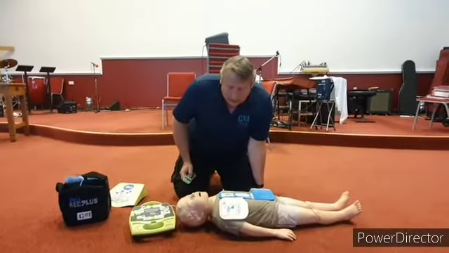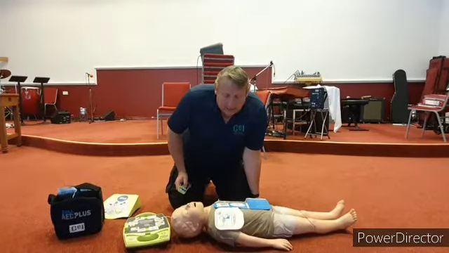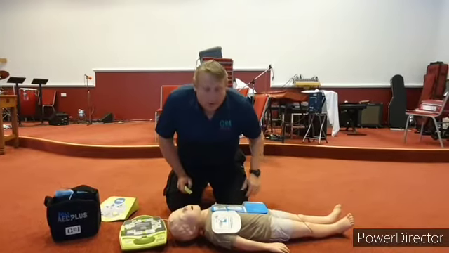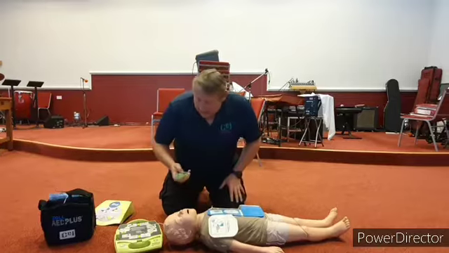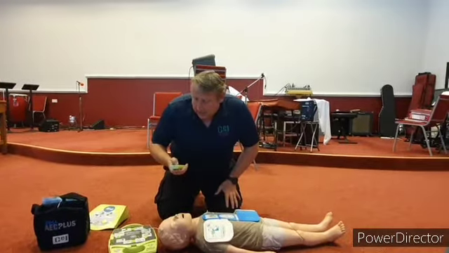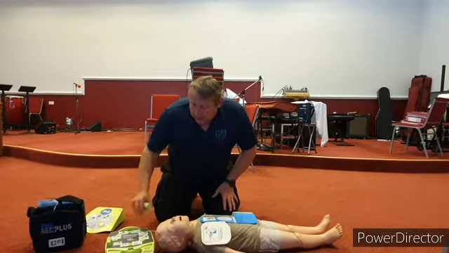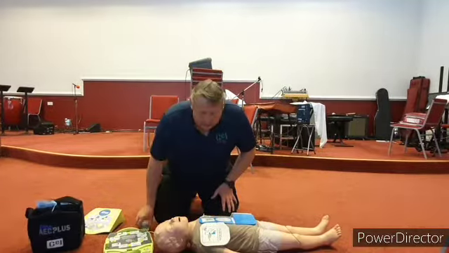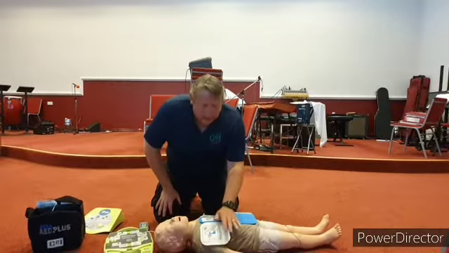Don't touch patient. Analyze it. So please be clear. Our job is to get a bare chest. Shock advised. Don't touch patient. Press flashing shock button. Shock delivered. Start CPR.